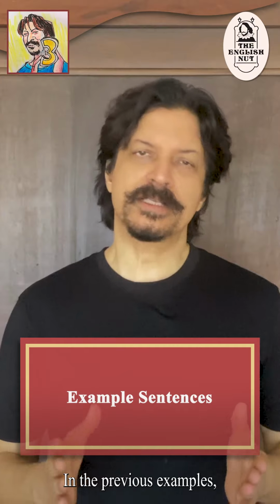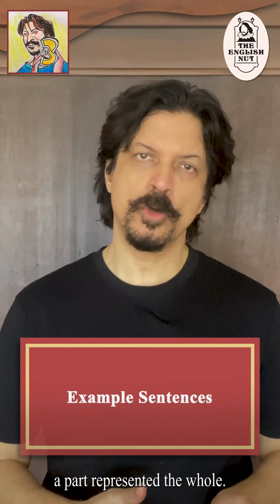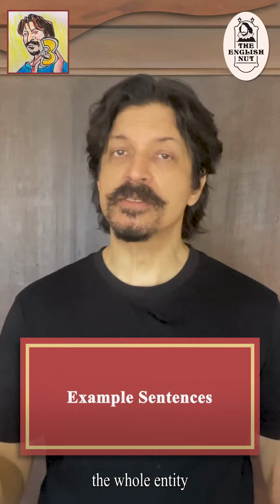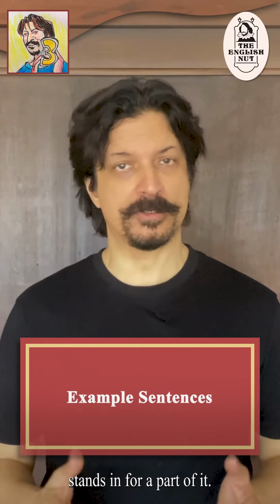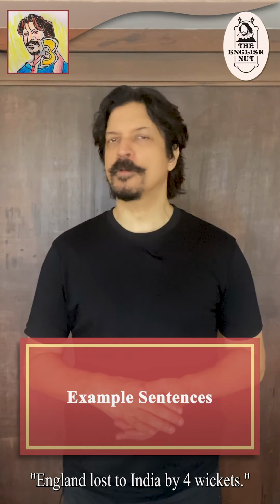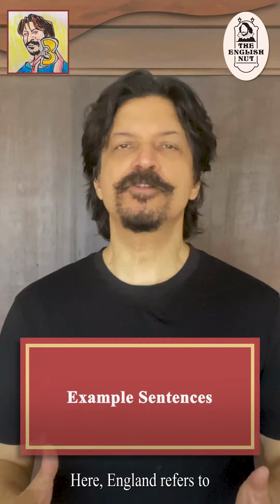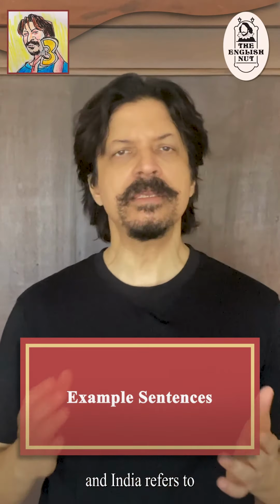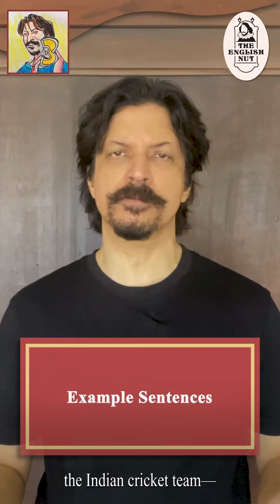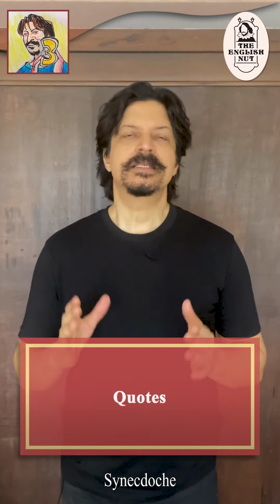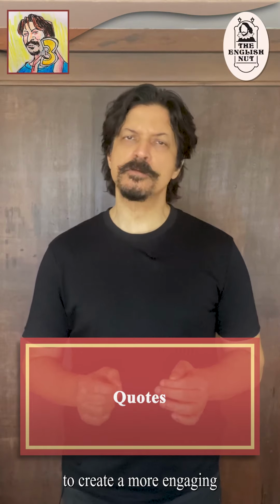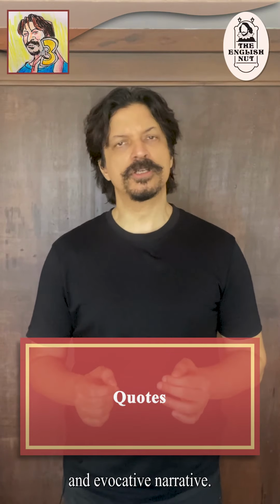In the previous examples, a part represented the whole, but in the following example of synecdoche, the whole entity stands in for a part of it. England lost to India by 4 wickets. Here England refers to the English cricket team, a part of England, and India refers to the Indian cricket team, a part of India. Synecdoche is commonly used in literature to create a more engaging and evocative narrative.